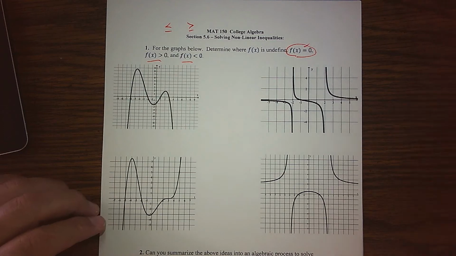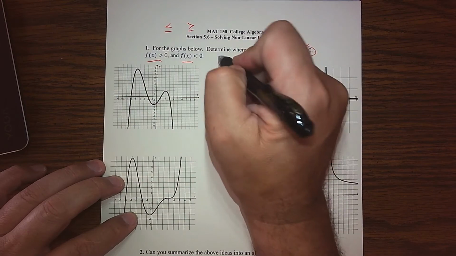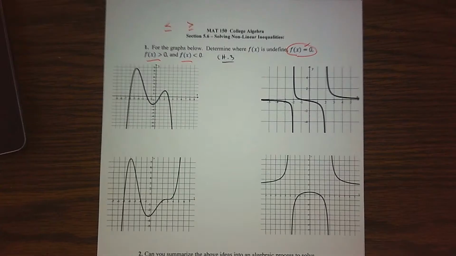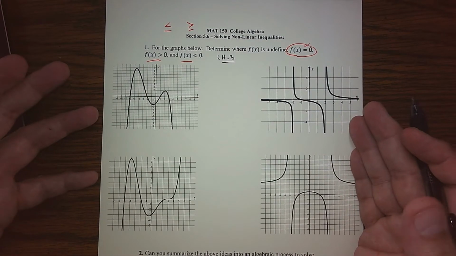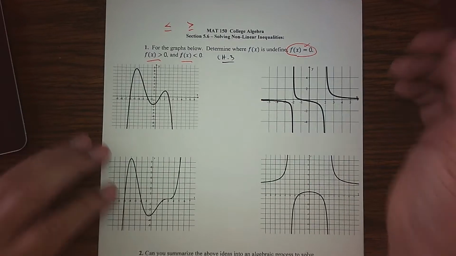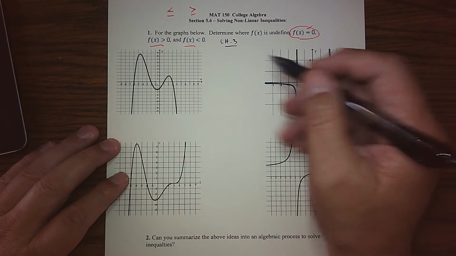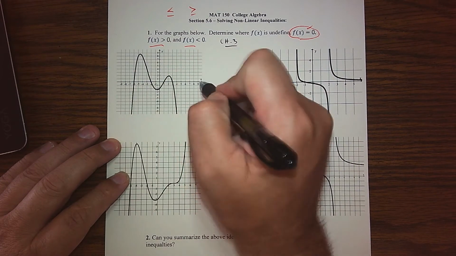When are we greater than? When are we less than? So let's do a little bit of review. I think this was back in chapter 3. What we did is we know we can look at a graph and we can basically look at where these things happen. And it basically comes down to looking at three things when you're looking at a graph.